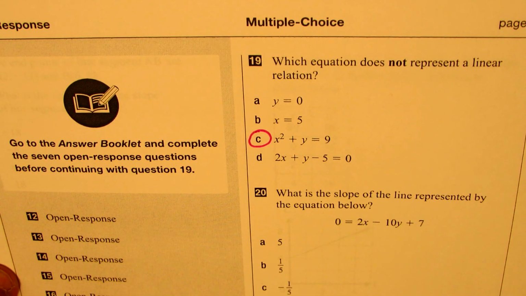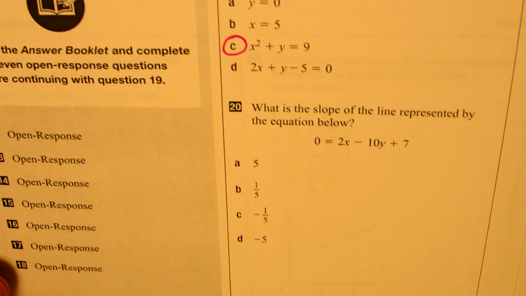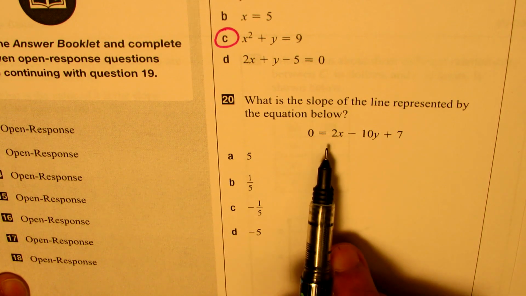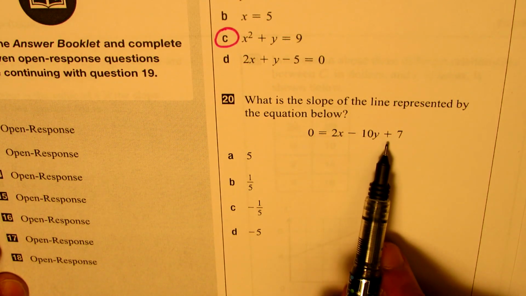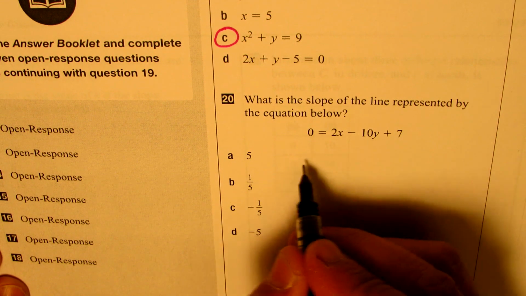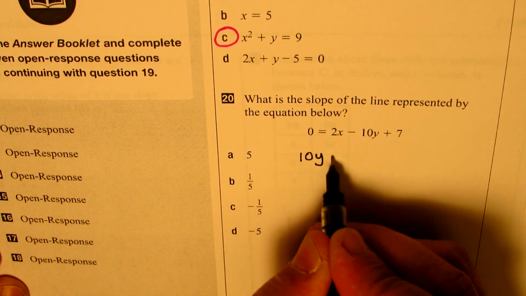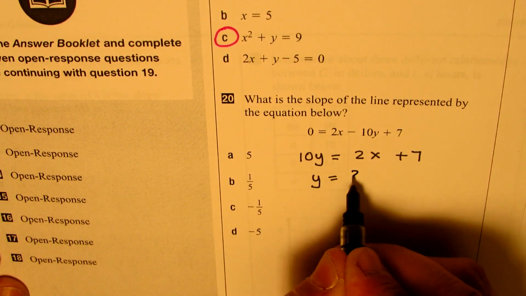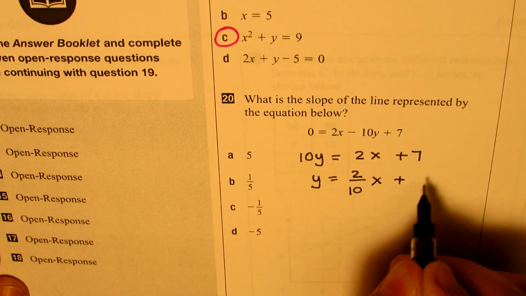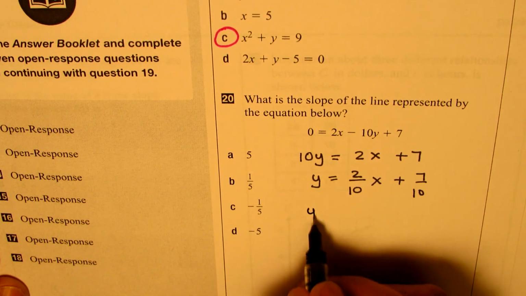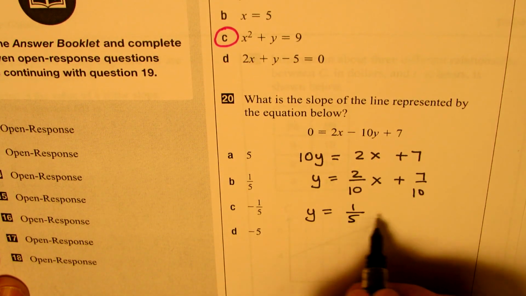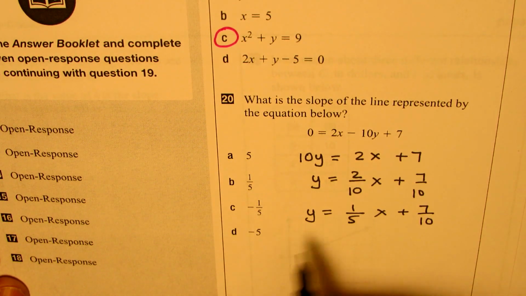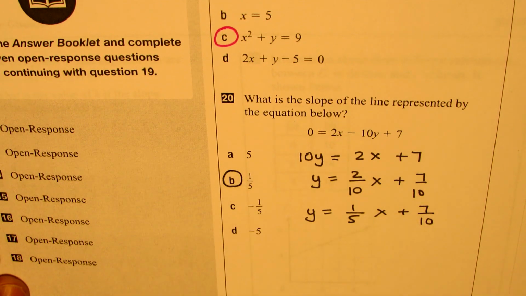Question 20. What is the slope of the line represented by the equation 0 equals 2x minus 10y plus 7? We need to rearrange this, bringing 10y to the left side. It becomes 10y equals 2x plus 7. Dividing by 10, we get y equals 2 over 10 x plus 7 over 10. Simplify, we get 1 over 5 x plus 7 over 10. So the slope is 1 over 5, which is option B for us. Clear?